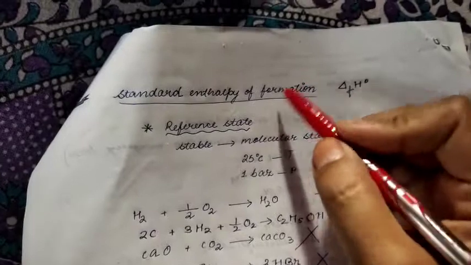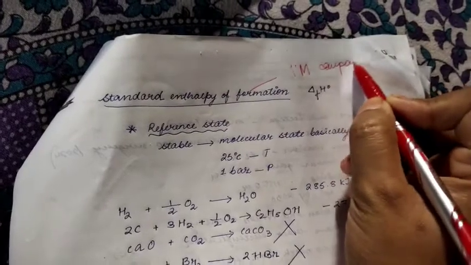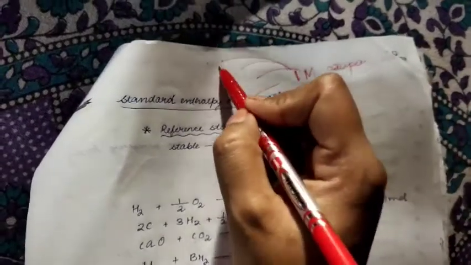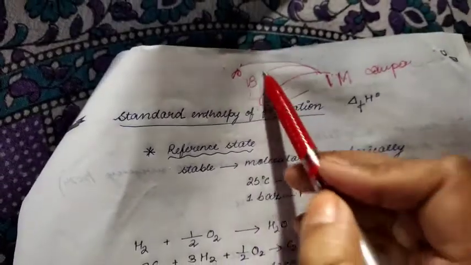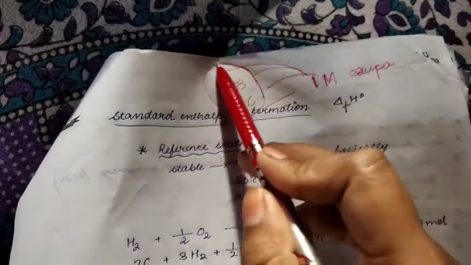The definition might seem very difficult, but actually what it is trying to say is, you have to form 1 mole of a compound, okay, and you know that formation of a compound will require some reactants, some elements, suppose A, B and C. Then these A, B, C elements have to be in the stable states.